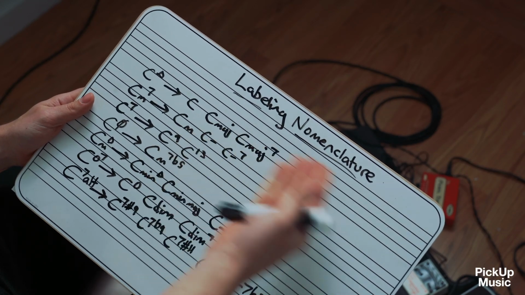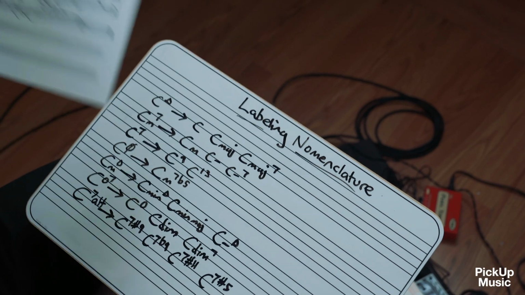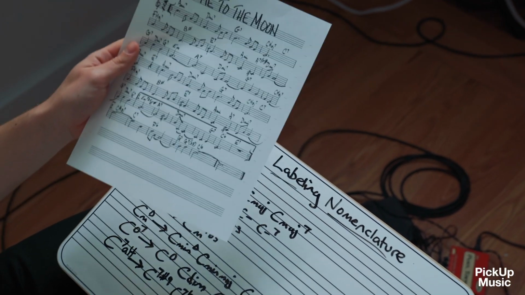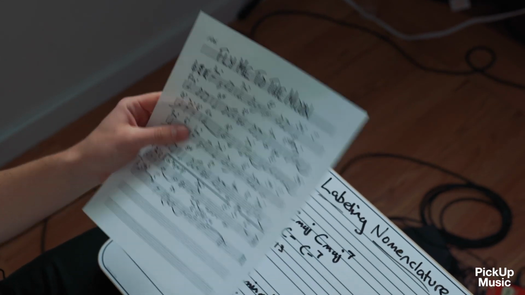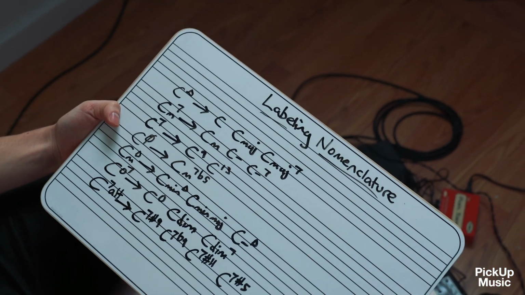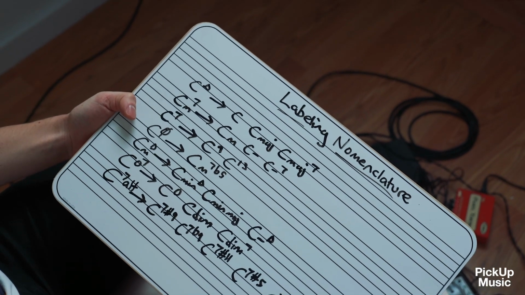Now on to labeling nomenclature, which is a fancy way of saying that chords that you see on a chord chart can be written in tons and tons of different ways. So this is a popular standard with, you can see lots of different ways of writing the same chords. So depending on what chart you look at, you might be a little bit confused as to what you actually have to play. So here's a pretty good cheat sheet to get you through most situations.